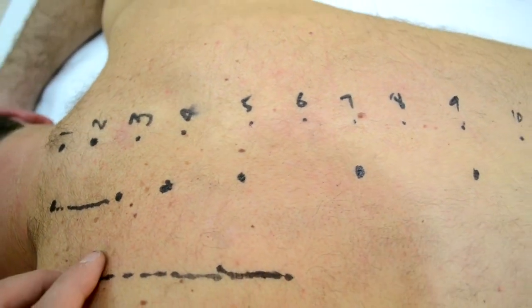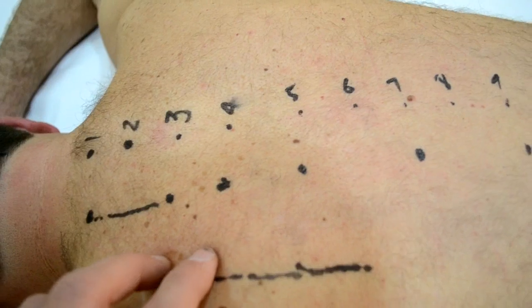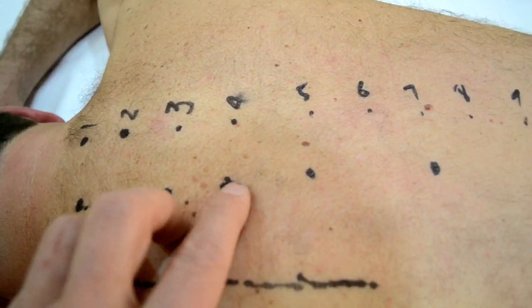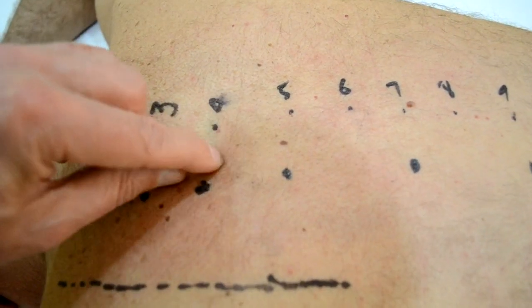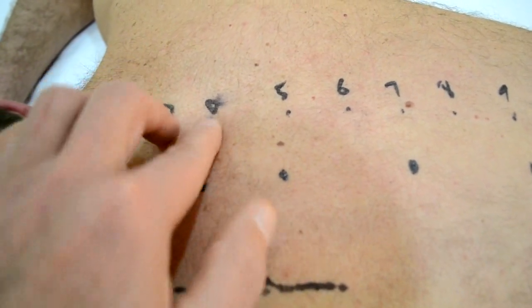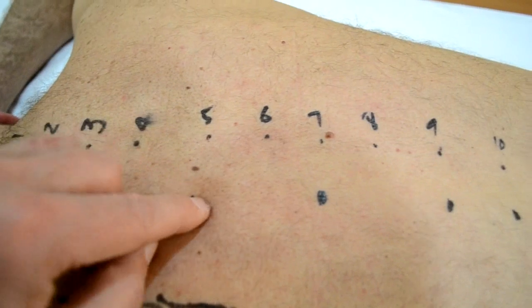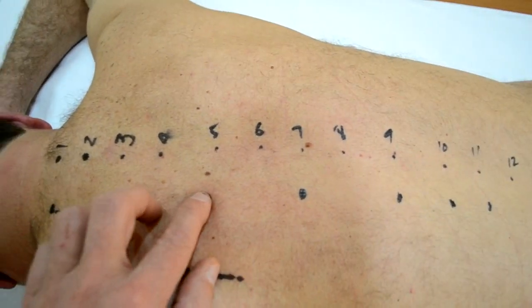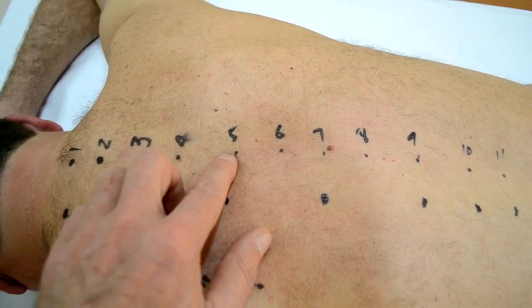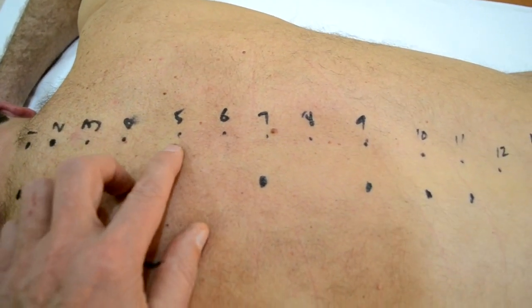Bladder 14. Bladder 14 is the back shu point of the pericardium, level with the fourth thoracic vertebra, T4. Bladder 15 is the back shu point of the heart, level with the fifth thoracic vertebra, T5.